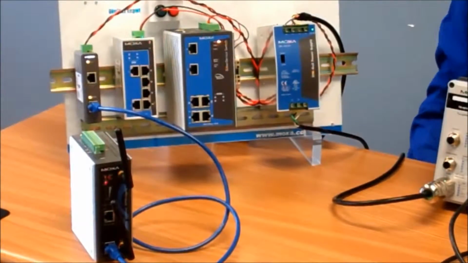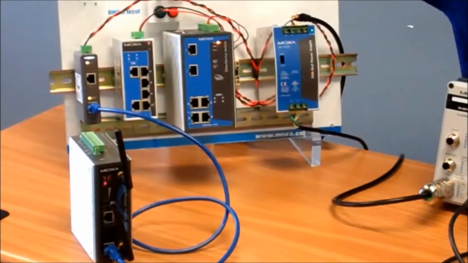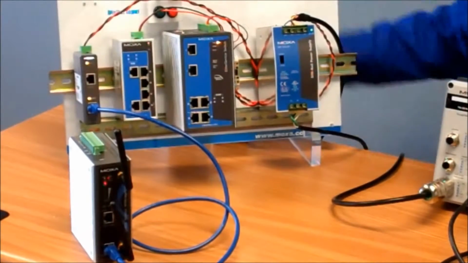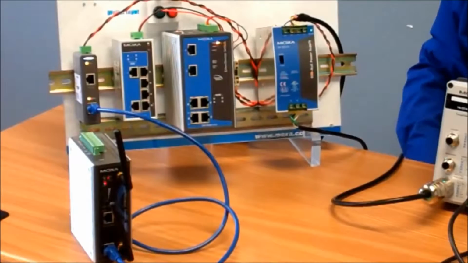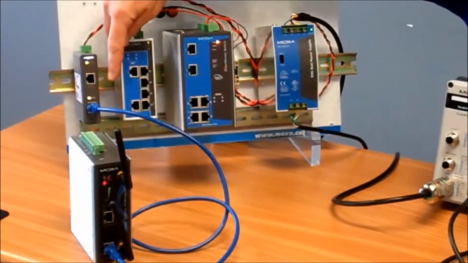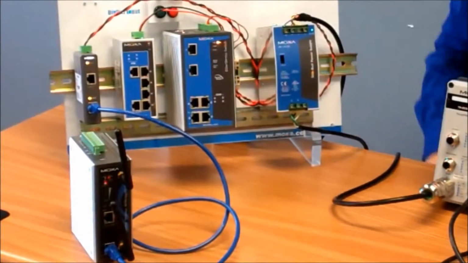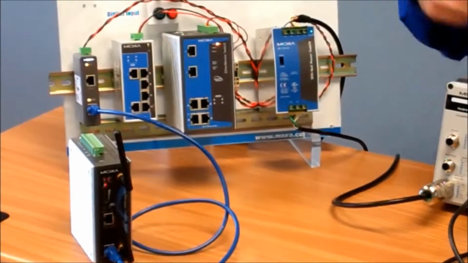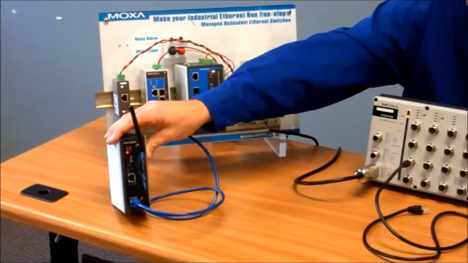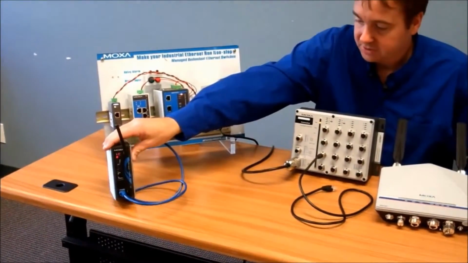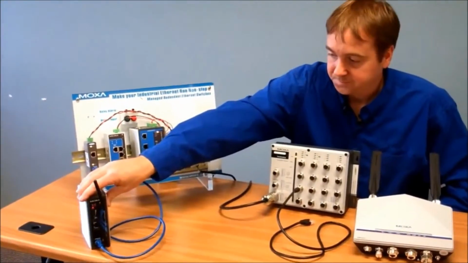Now the injector is a very simple device in that you put a standard Ethernet cable in here with just data, and then it spits out data and power over the Ethernet cable, allowing you to power the device itself. As you can see, the lights have come on this device, and it's now booting.